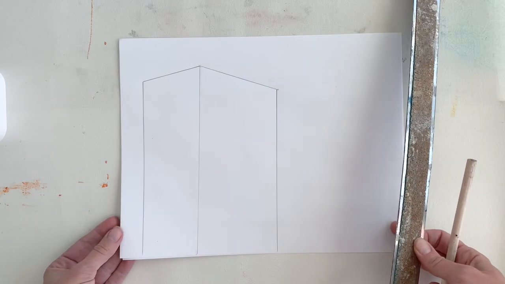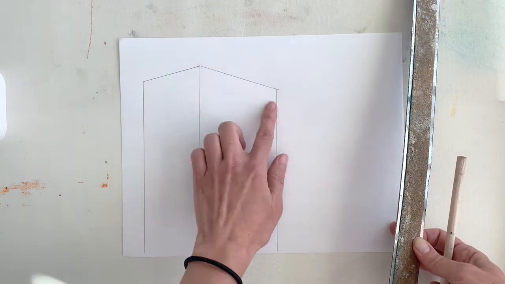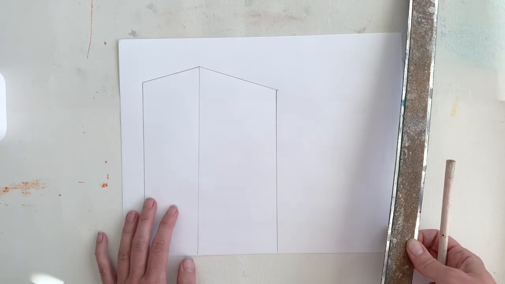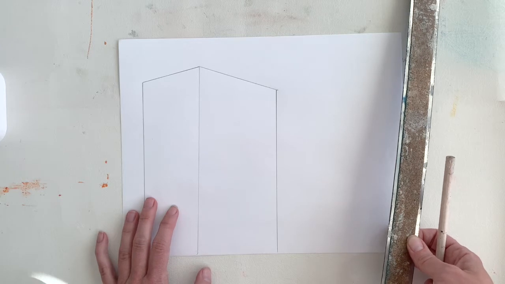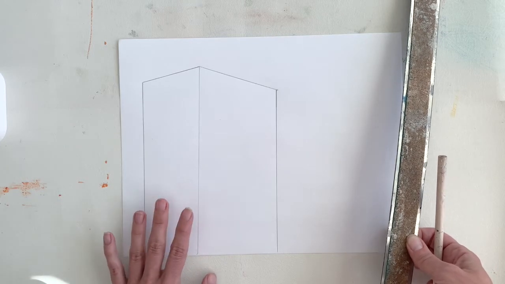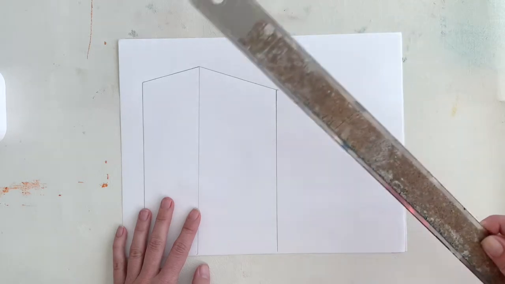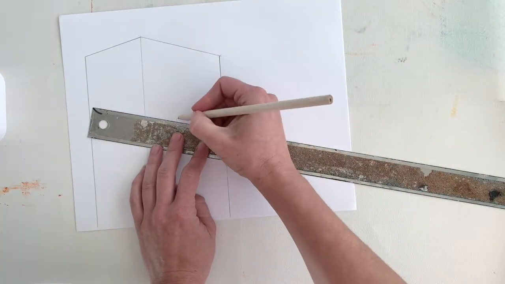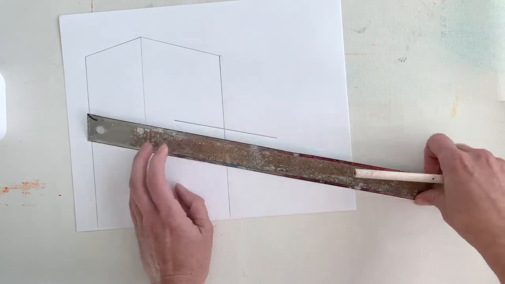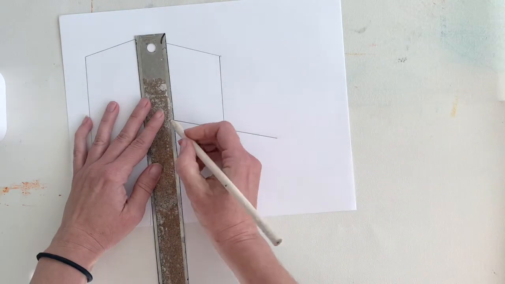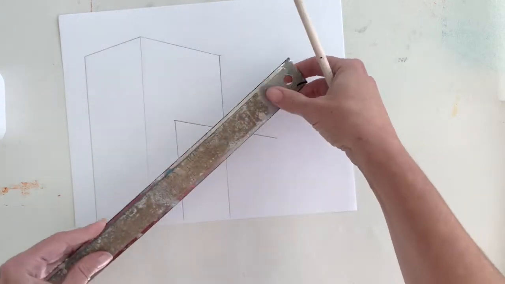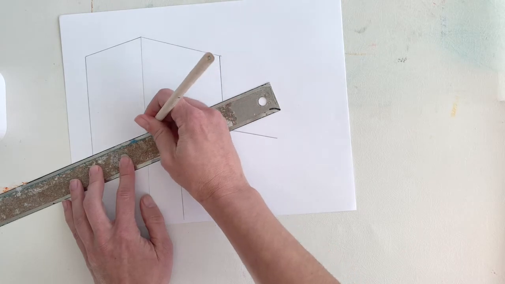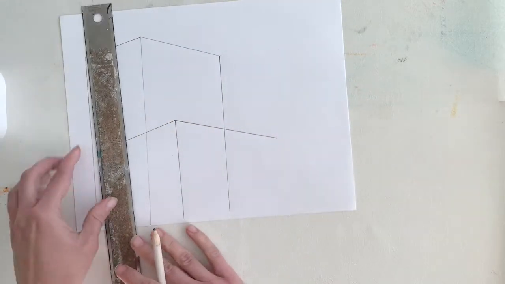Okay, so here is a tall building. This is the roof. This is the corner. This is the one side. This is the other side. If I want to make it look like there's something in front of this, I'm going to overlap. So here is another building that I'm going to draw in front of this one. I'm going to go ahead and draw that right in front.